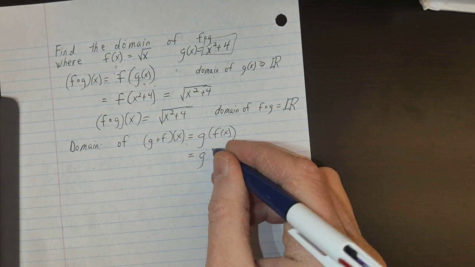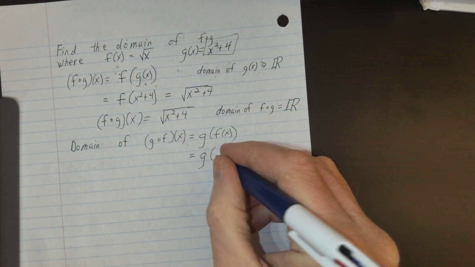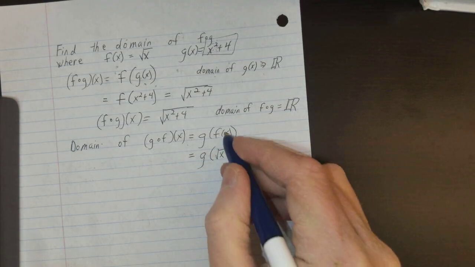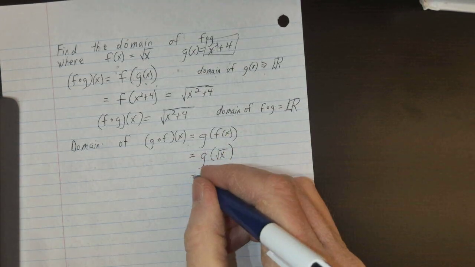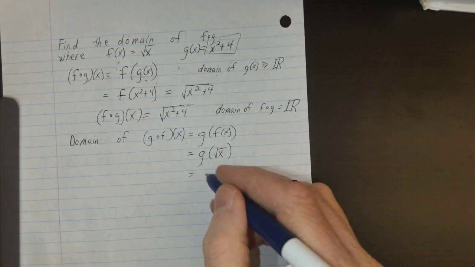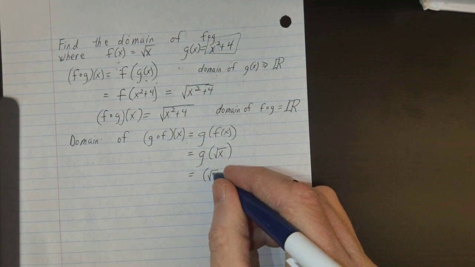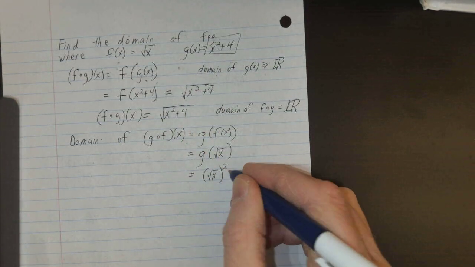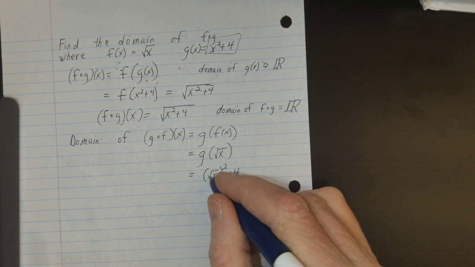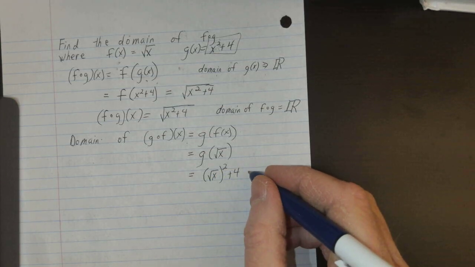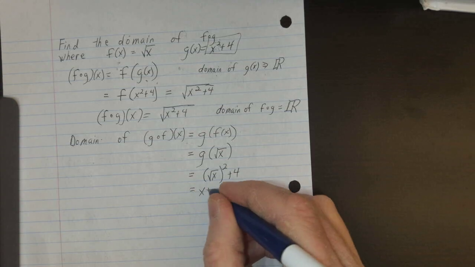That is g of f of x is the square root of x. I'll replace f of x with the square root of x. And the g function says square your input and add 4. The square root of x squared is x. So this is x plus 4.